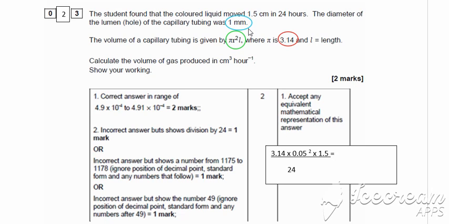What we then need to do is convert that into centimetres, because they've given us the capillary tubing measurement as millimetres, but in terms of our answer, they want it in units of centimetres per hour.